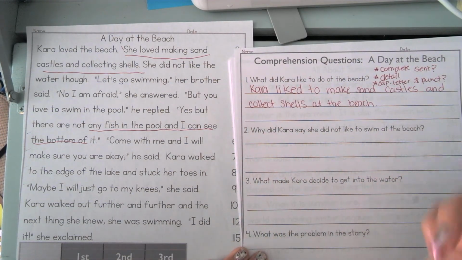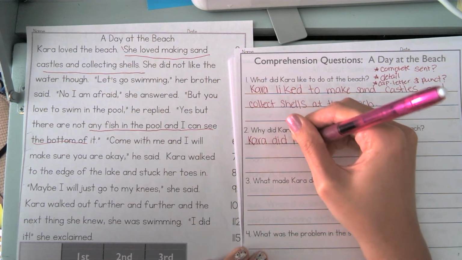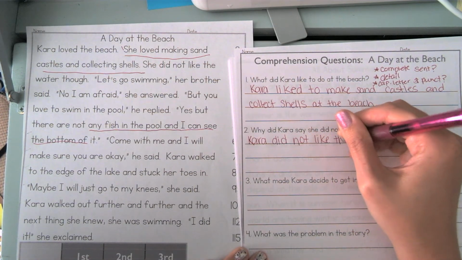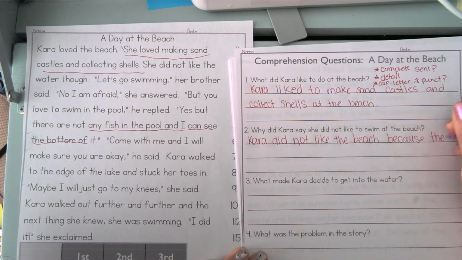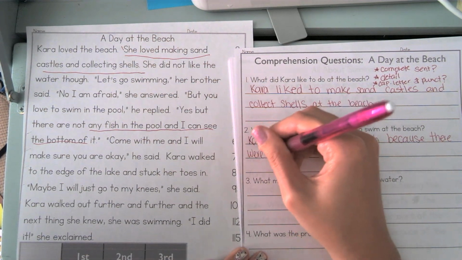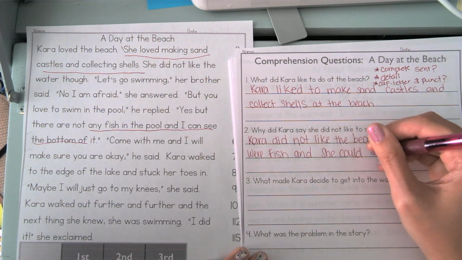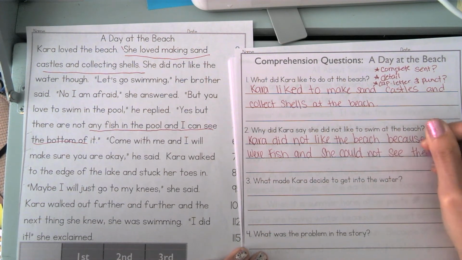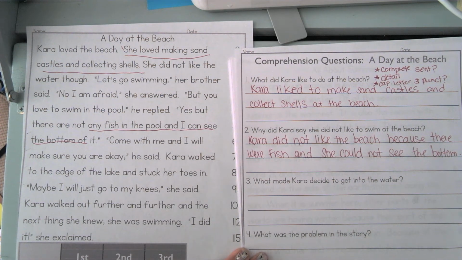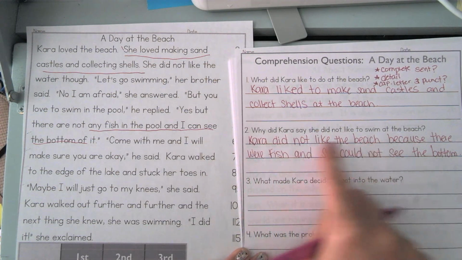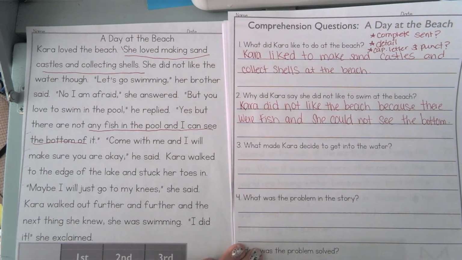So I'm going to turn my question around. Kara did not like the beach because there were fish and she could not see the bottom. So if I answered this question and I just said she couldn't see the bottom and there were fish, I wouldn't have turned it around. I need to have that beginning of my sentence, Kara did not like the beach because, I need to restate my question.